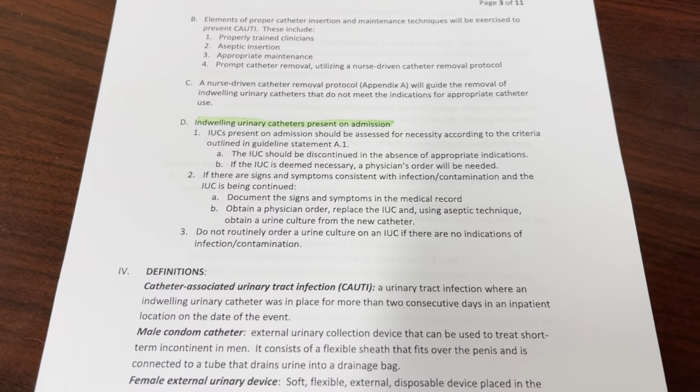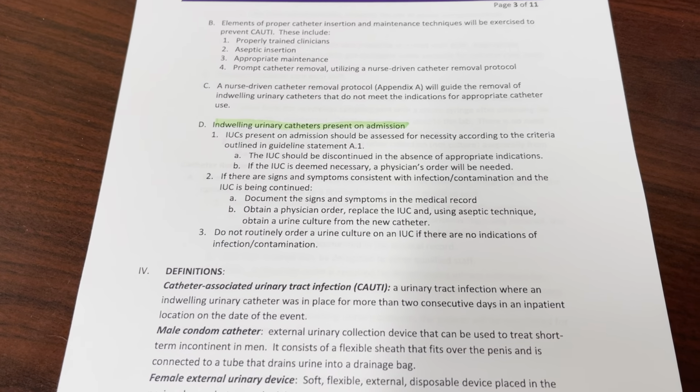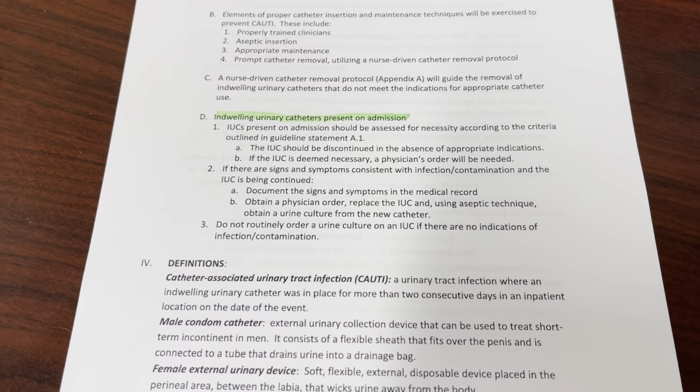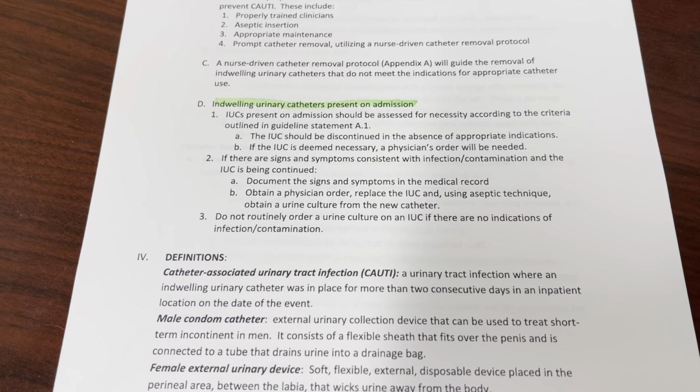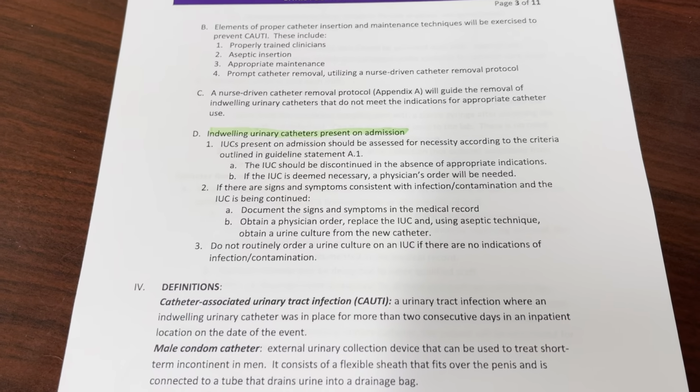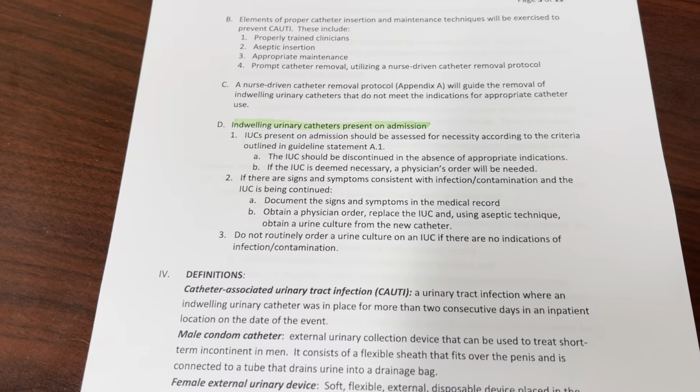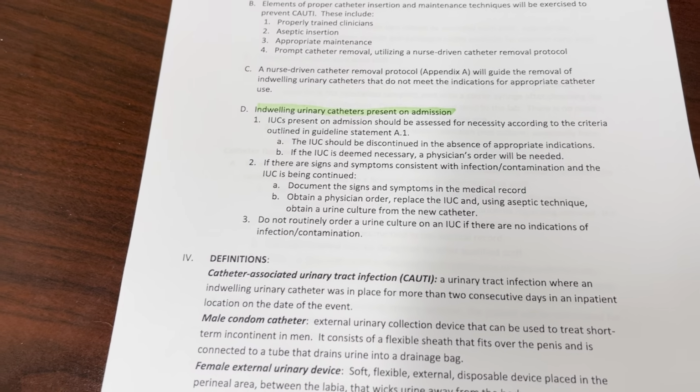If they need to maintain that catheter, so if it's like a chronic Foley catheter or if it's post-surgical for urology, we need to make sure that we get an order from our physician to maintain that catheter and have it documented in Epic. If the patient has a chronic catheter in place, then we need to get an order to change out that catheter.